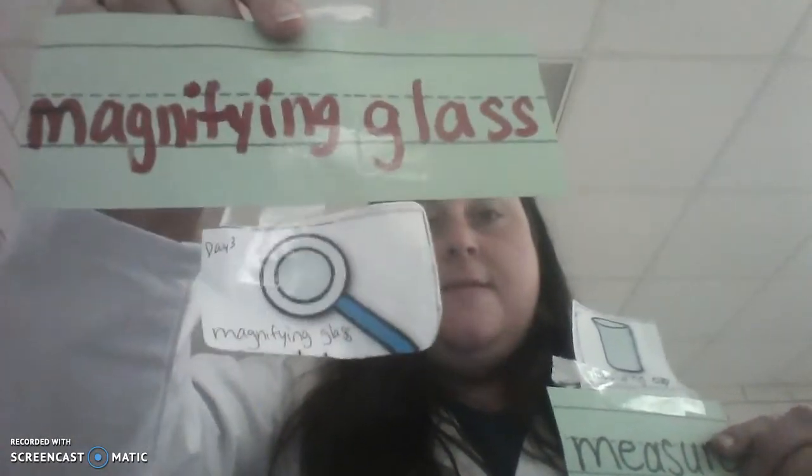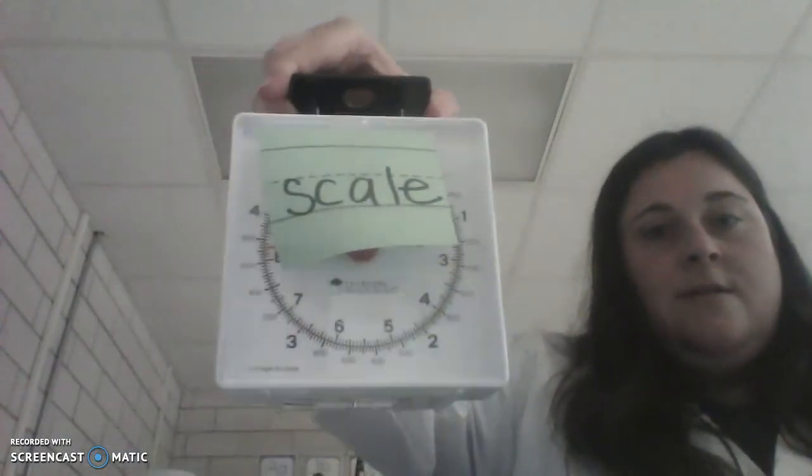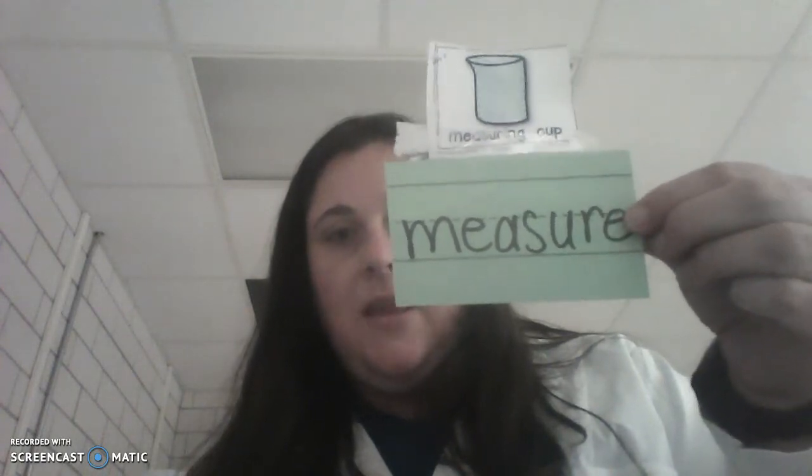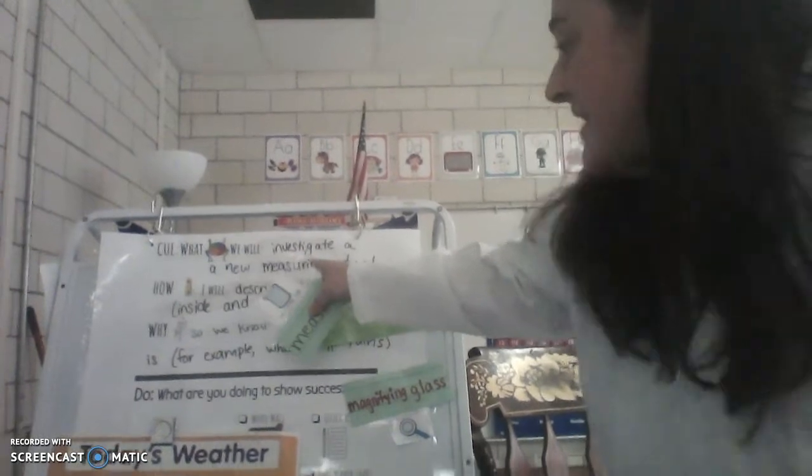Magnifying glass, scale, and when we measured the water filling the capacity of the measuring cup. Yeah. So, we will investigate a new measuring tool.